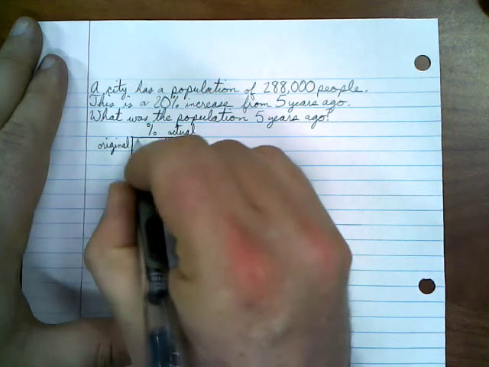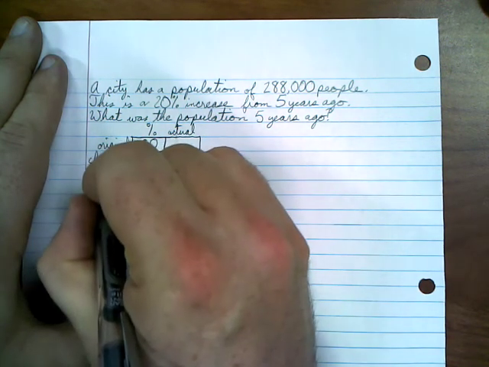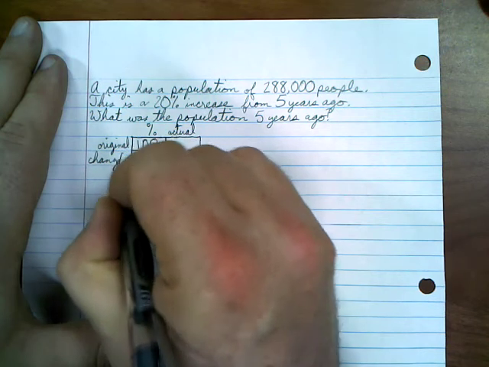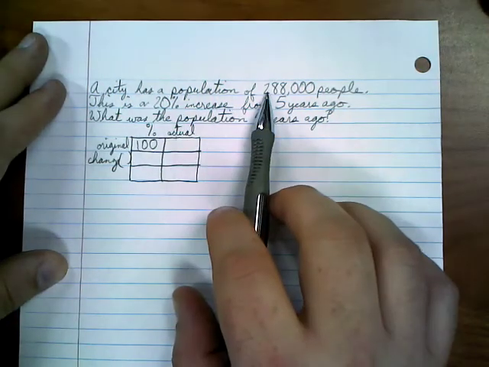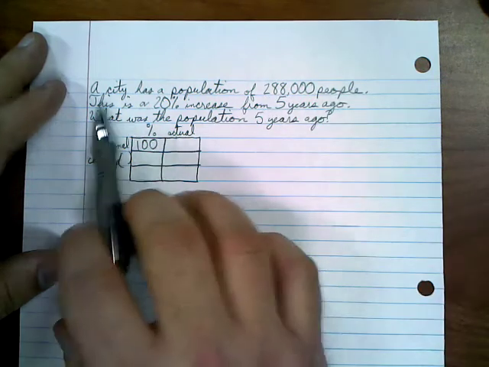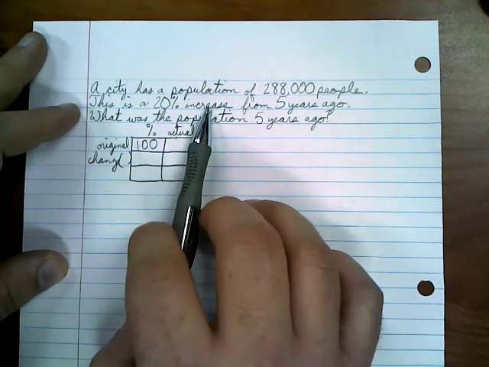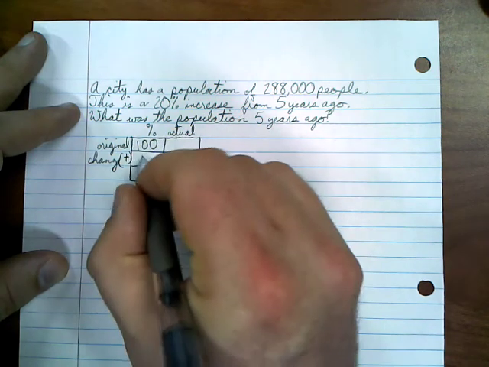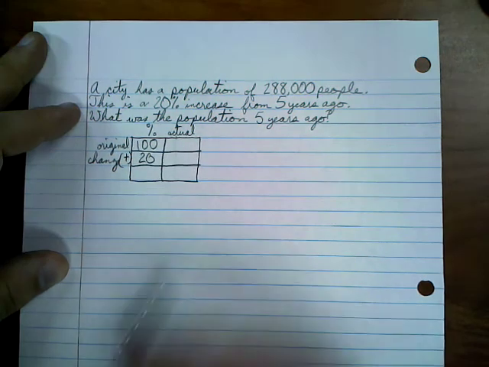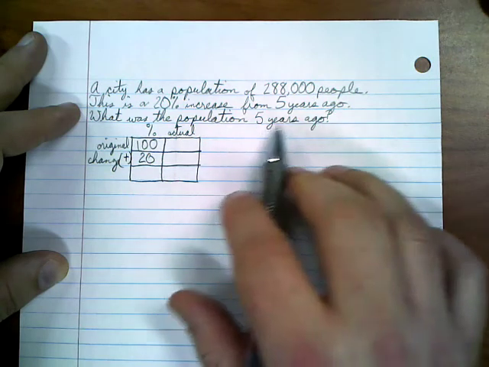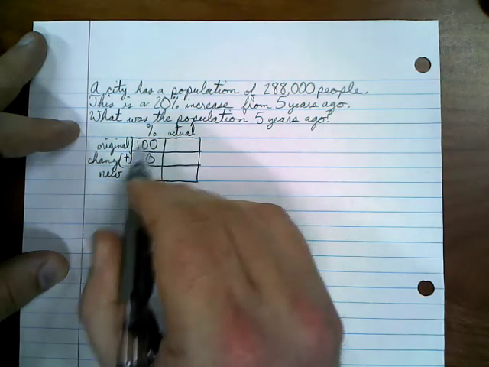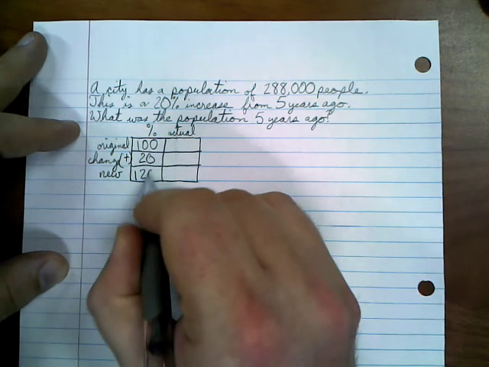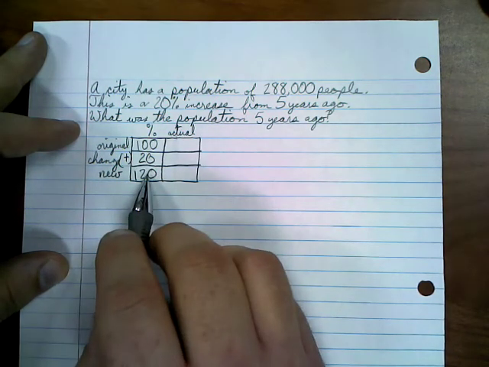So remember, the original is always 100%. The change here, you should have already read this for yourself. A city has a population of 288,000 people. This is a 20% increase. An increase means this is increasing by 20% from 5 years ago. What is the population 5 years ago? So the new is going to be 100 plus 20. So this will be 120% of the original population.